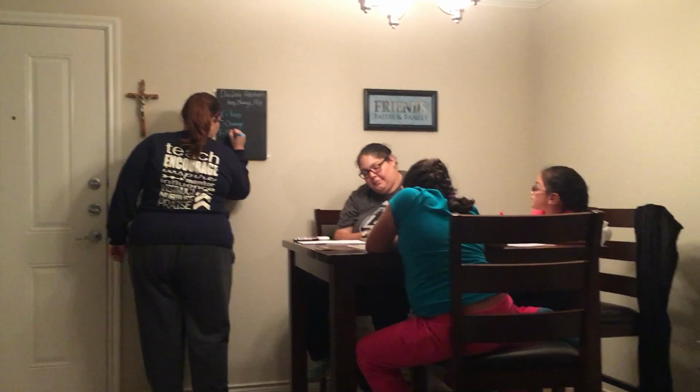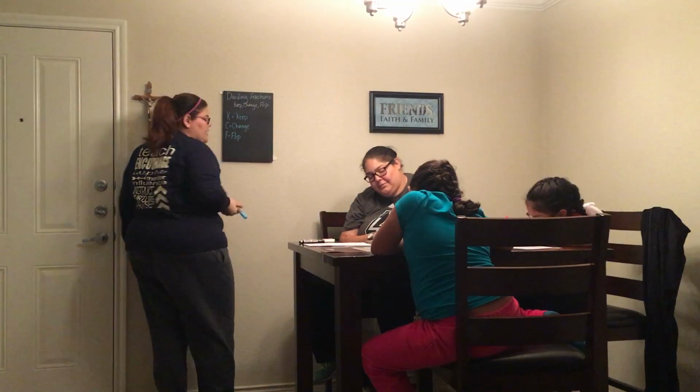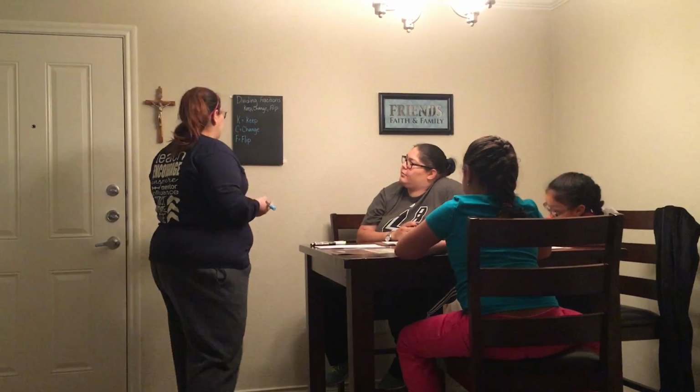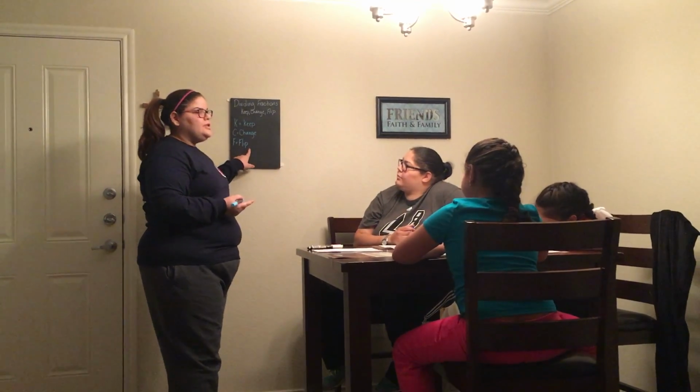And the last one we have is F. F stands for flip, okay? So you're going to have two fractions when you're dividing. The second fraction is the one that you're going to flip. This means you're going to take the denominator and put it on top, and the numerator you're going to put on the bottom. So when you flip your fraction, which number goes on top? The denominator. And which goes on the bottom? The numerator. Perfect.